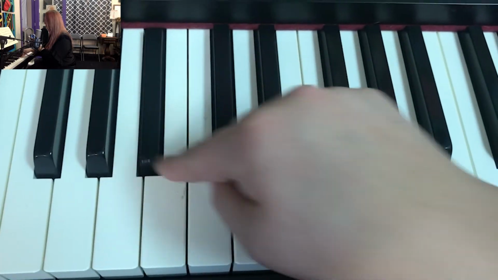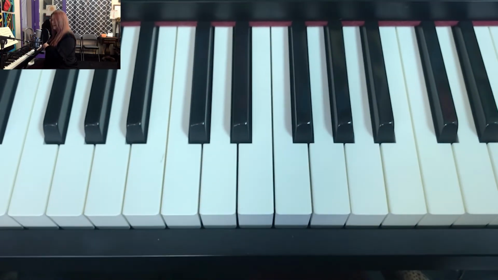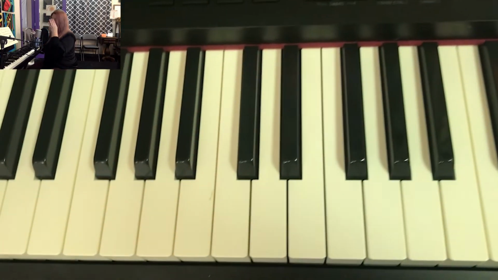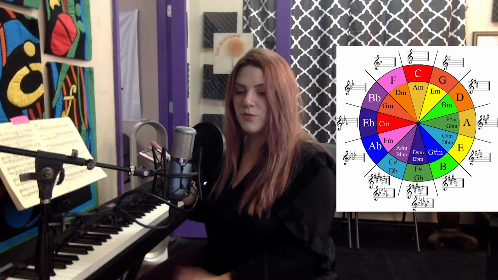You can even just do your pointer finger. It doesn't matter. I don't even care. Who cares? Just try to understand it. So this is another way of approaching scales and key signatures. You can find the notes in any key signature this way too. You don't need some trick. You can just know the formula behind it or the pattern, which is really great.